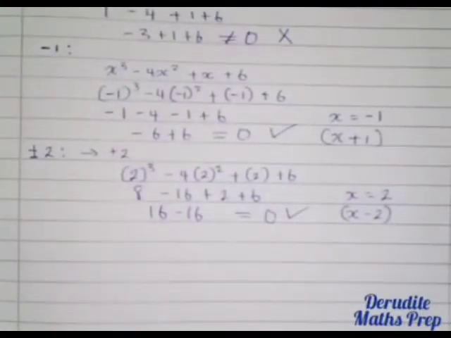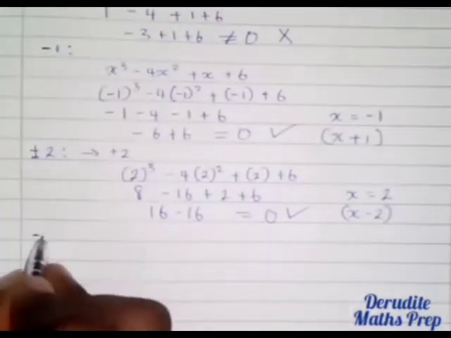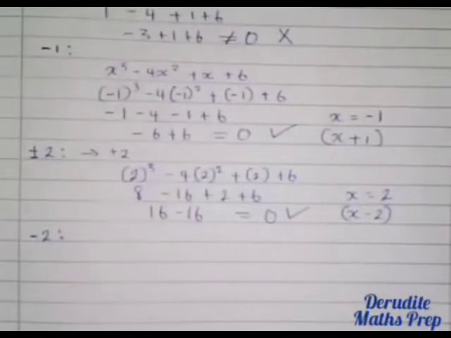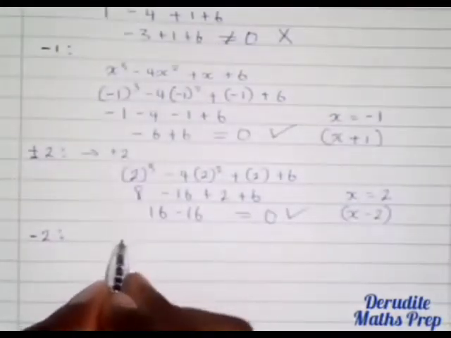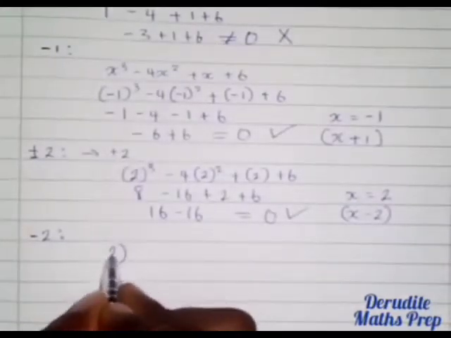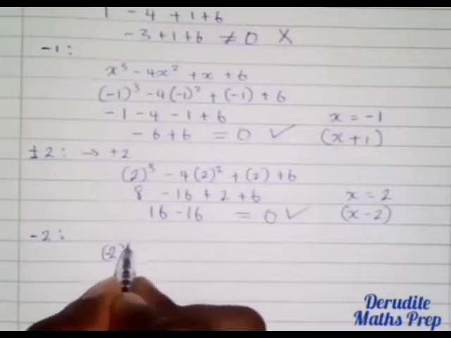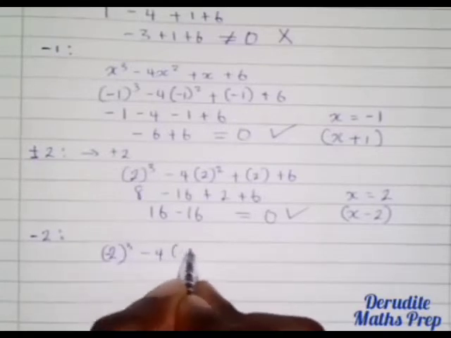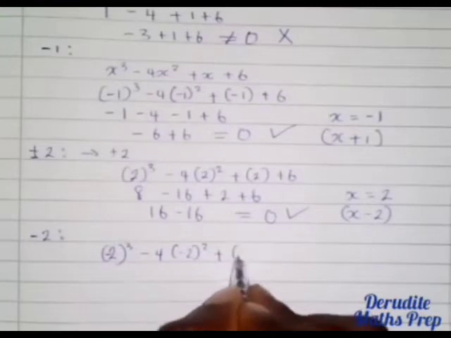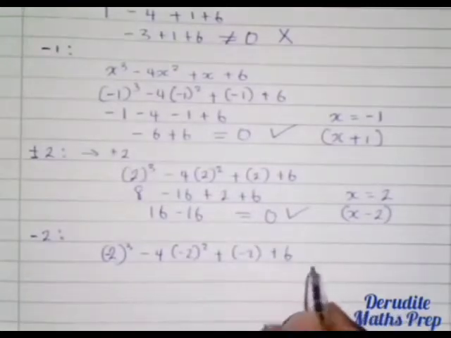We are left with the last factor and the last root. So let's keep checking. Let's try negative 2. If it is also a root of this polynomial, we have (-2) cubed minus 4 times (-2) squared plus (-2) plus 6.